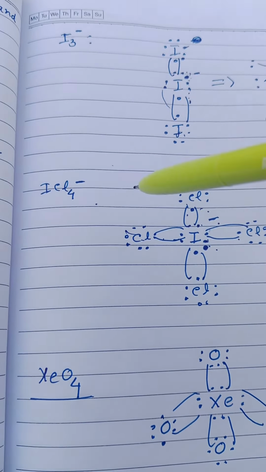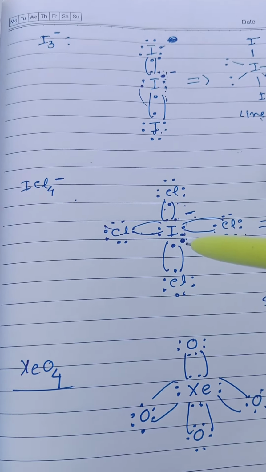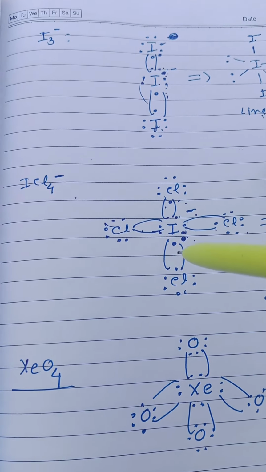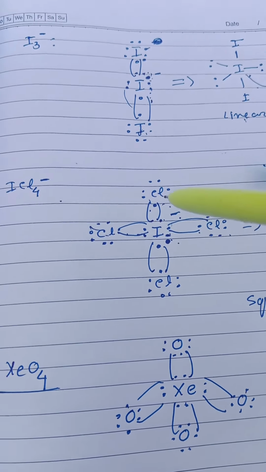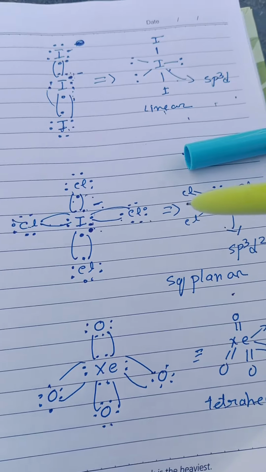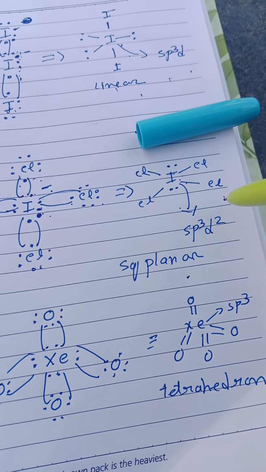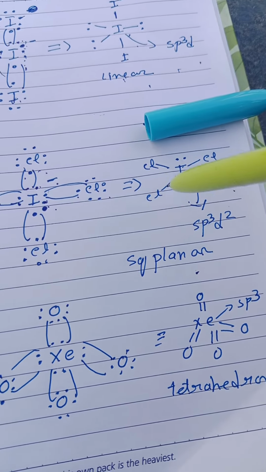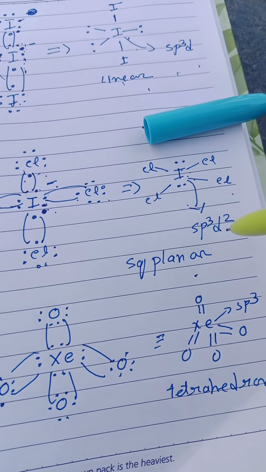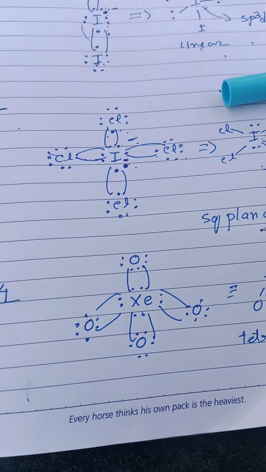Next is ICl4 minus. Here iodine has 7 valence electrons, but due to the negative charge iodine becomes 8 valence electrons. Now iodine is sharing 1 electron each with the 4 chlorine atoms. So iodine has 4 covalent bonds with the 4 chlorine atoms and 2 lone pairs. So iodine has 4 hands. So iodine is sp3d2 but molecular geometry is square planar.